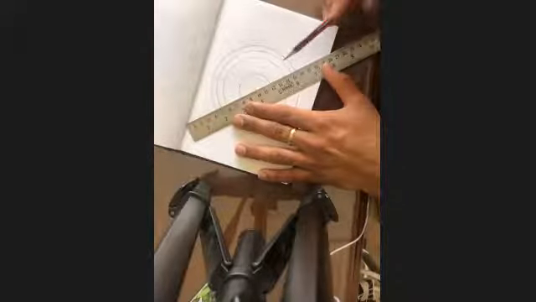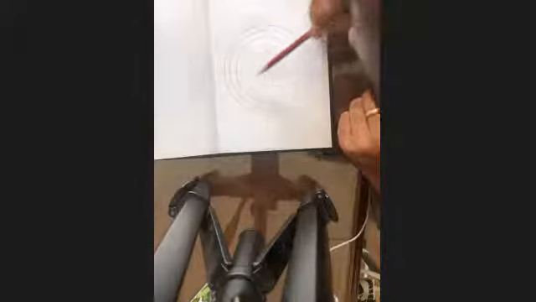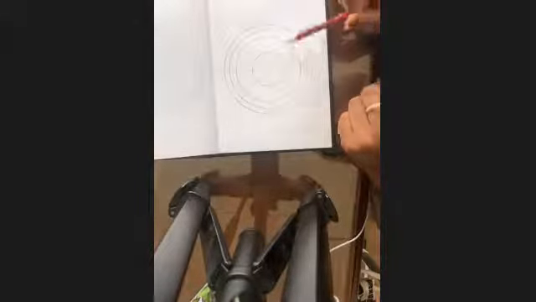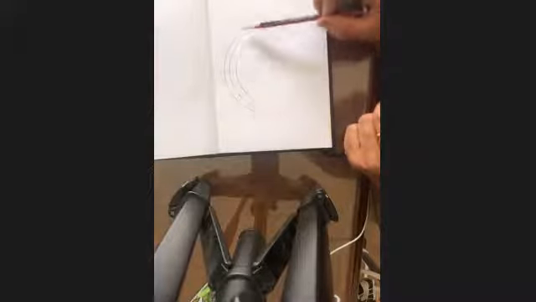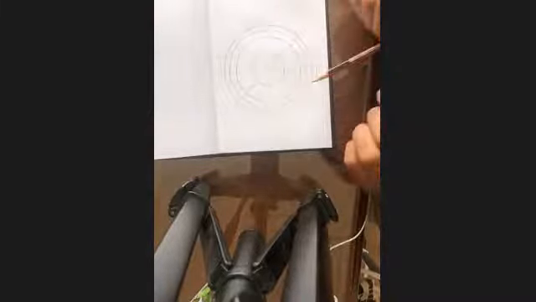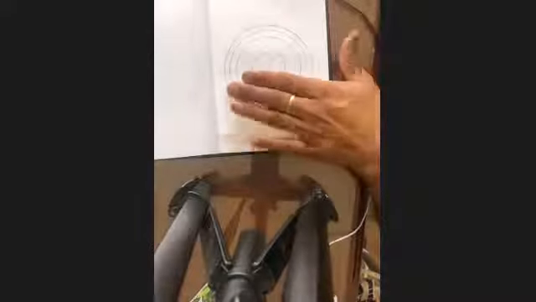Then we again cross these at 90-degree angles. After we divide our 4 quarters into smaller sectors, we've got 1, 2, 3, 4, 5, 6, 7, 8. After 8, we're going to be dividing all these 8 sectors in half again.